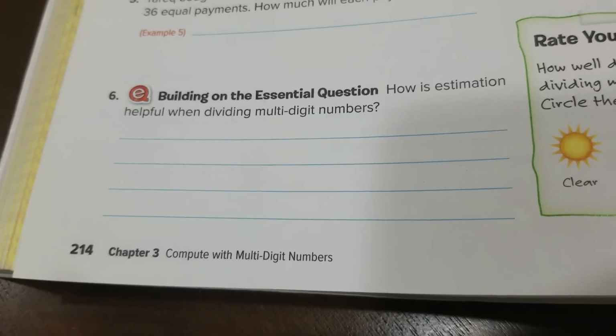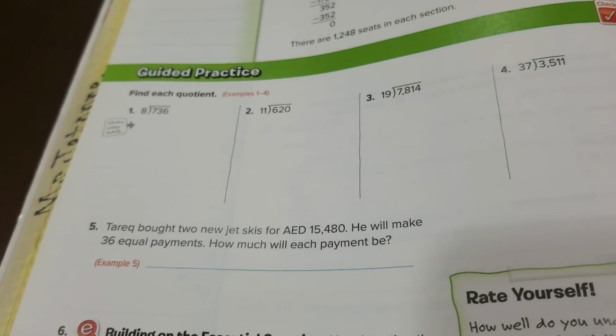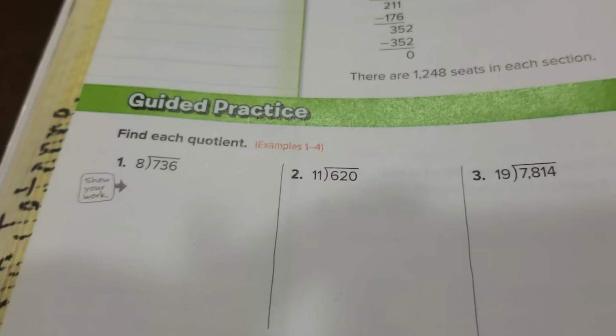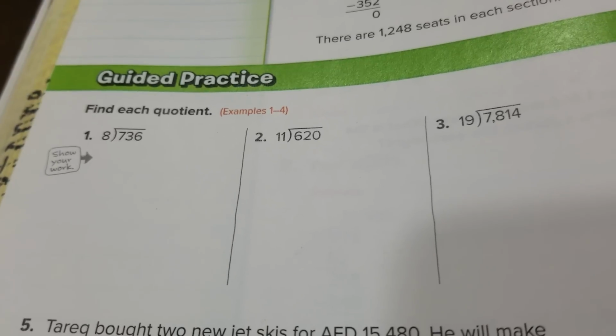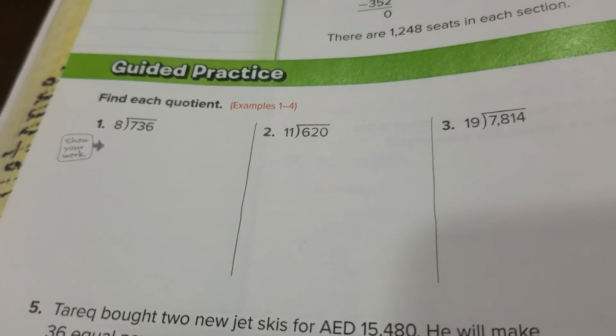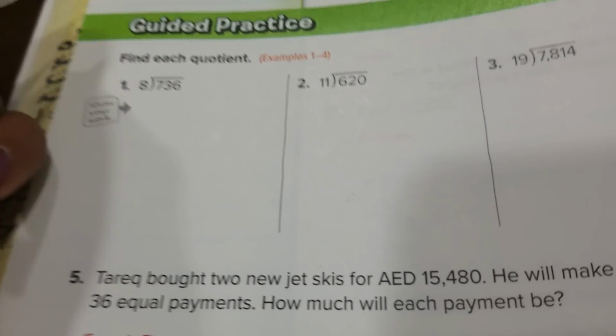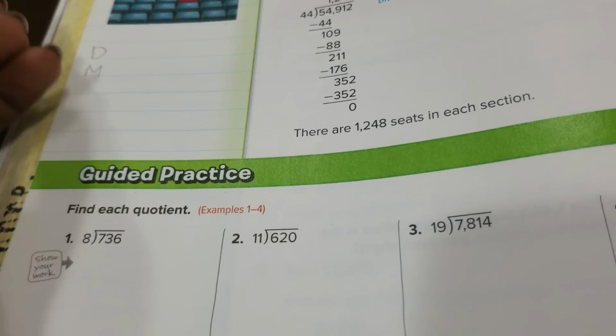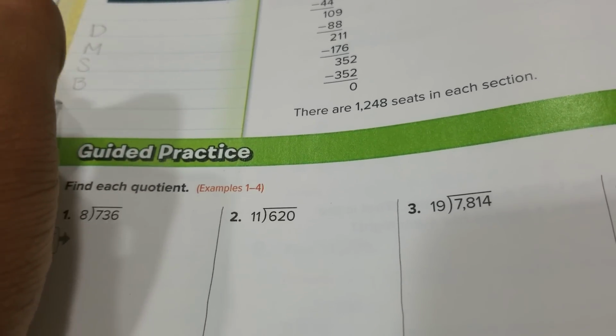Okay. Now we're moving to writing in the textbook for our guided practice on page 214. So you should be writing these problems in your book, as I am as well. There's no grid paper in your book, but we still have to be very careful about lining our numbers up. Okay, so we need to start.